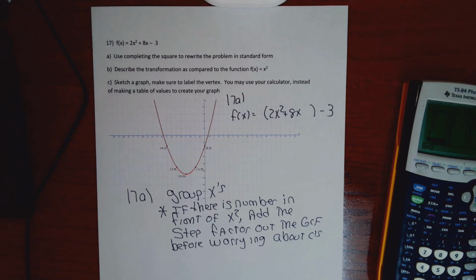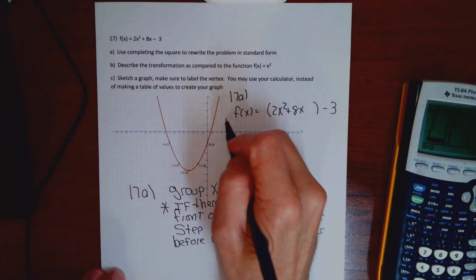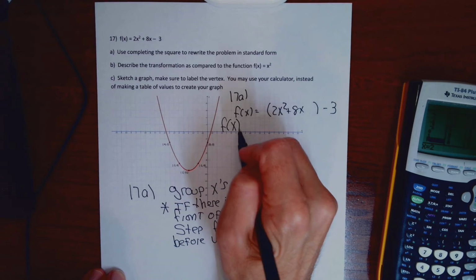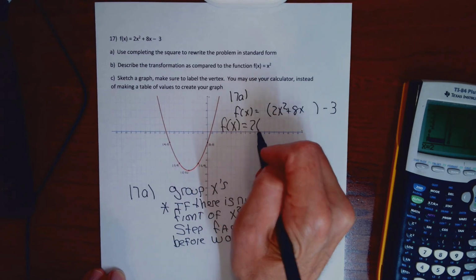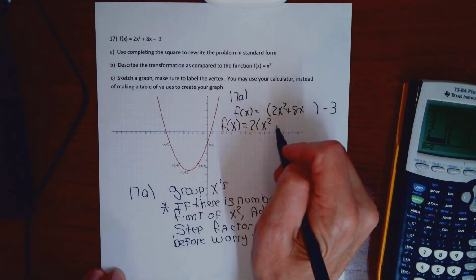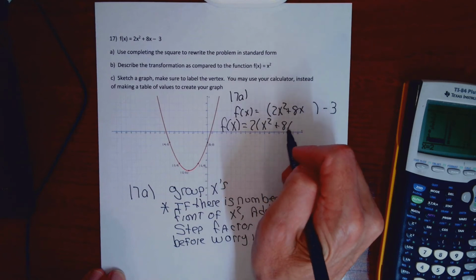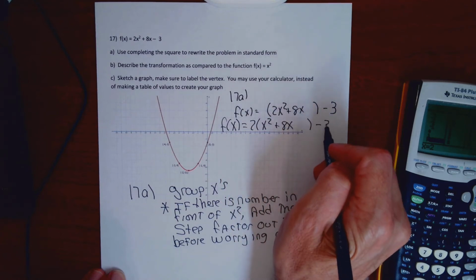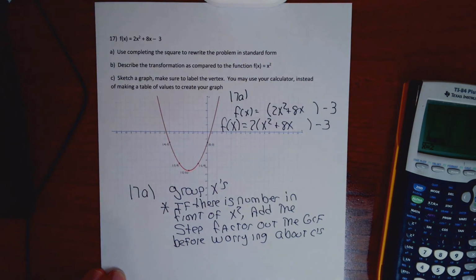If there's a number in front of the x squared like there is here, I need to factor out that as a common factor. The x squared in the parentheses can't have a number in front of it, or this strategy doesn't work properly. So I'm going to pull out that common factor, and that also weighs on the c when we get there. So that's my extended first step, and it's going to horribly mess up the c's.